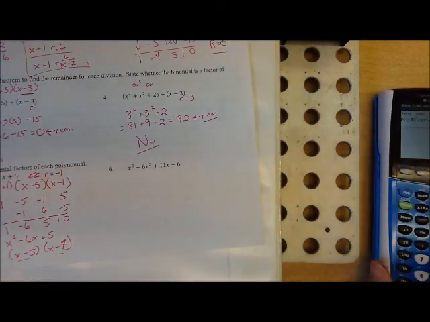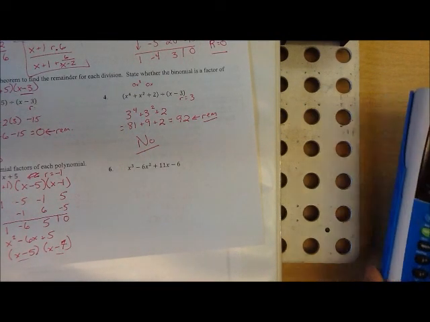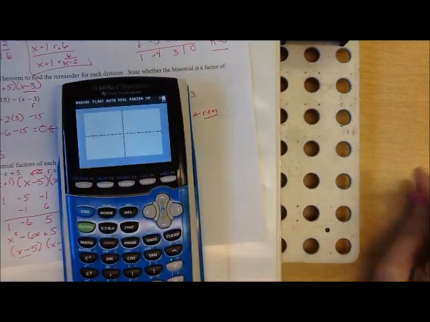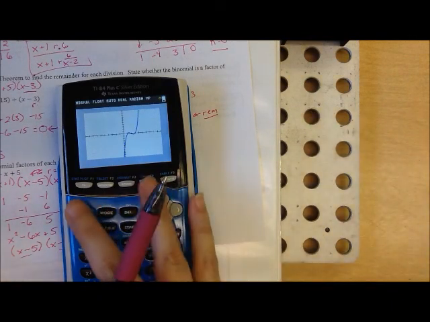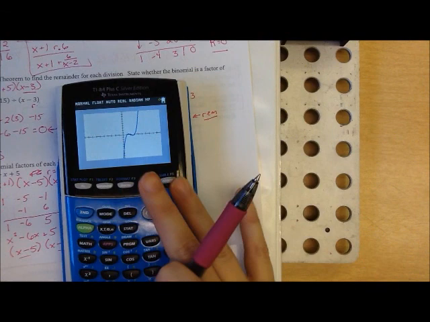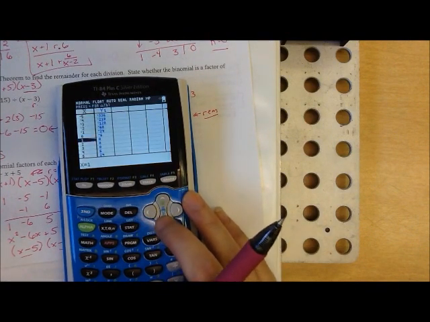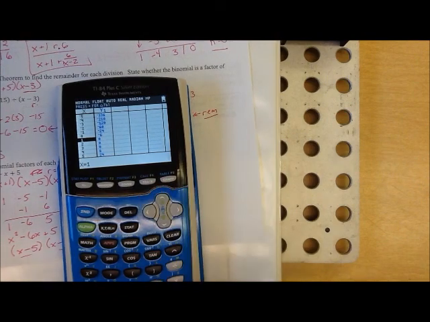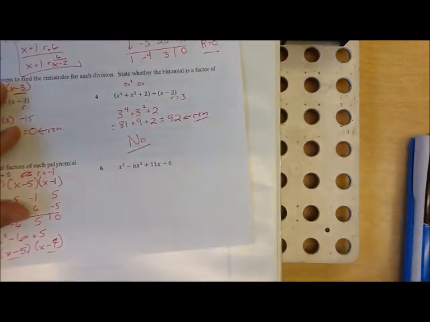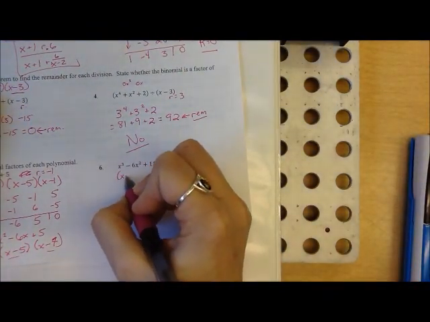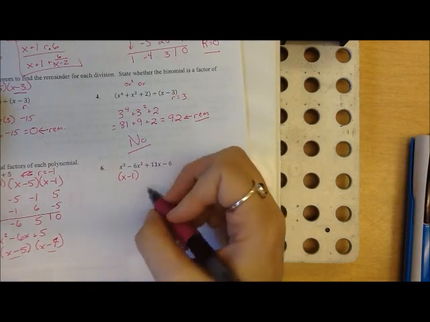Last one, same thing here. We're going to graph it. X to the third minus 6x squared plus 11x minus 6. Aha! Okay. Once again, the calculator is actually giving us all of our roots, but that won't always be true. So let's just take one of these and run with it. One of the roots is at 1. So we know one of the factors is x minus 1.